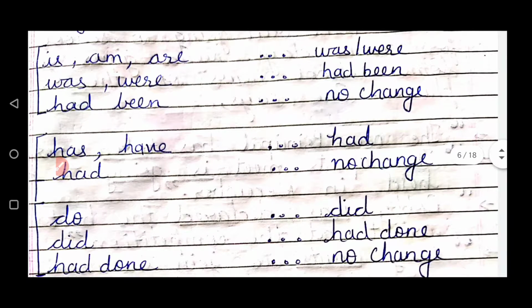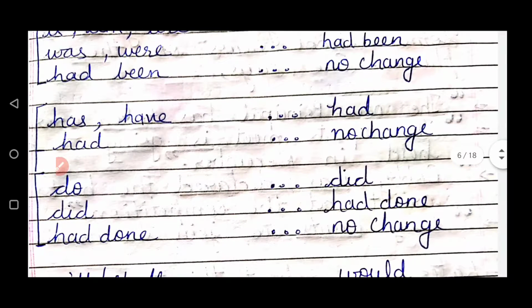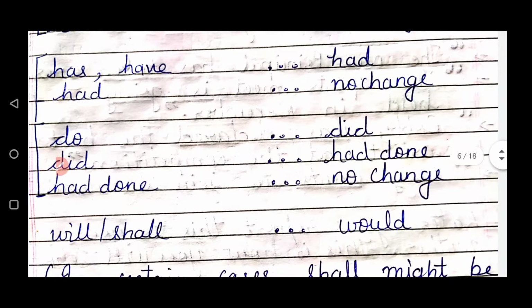Present perfect changes to past perfect. You can see over has, have. So present perfect changes to past perfect, and past perfect remains the same. Do changes to did, and in the present tense, do changes to did, which changes to had done. That is past perfect. Had done and had done remains the same.